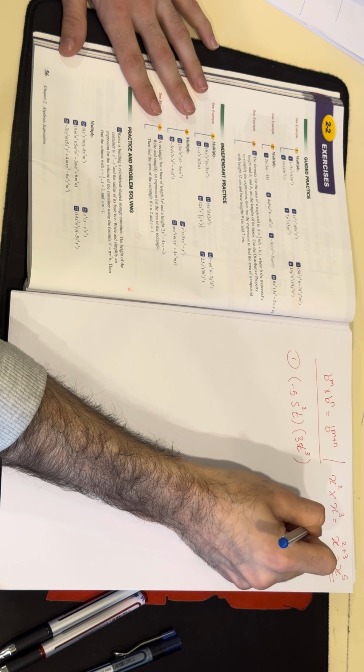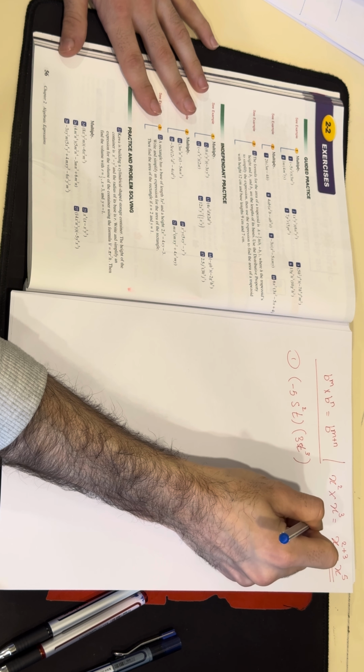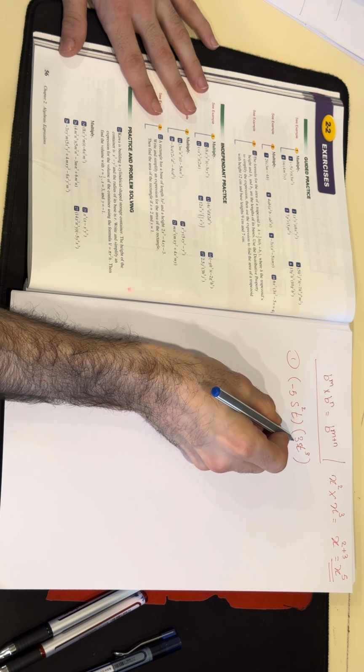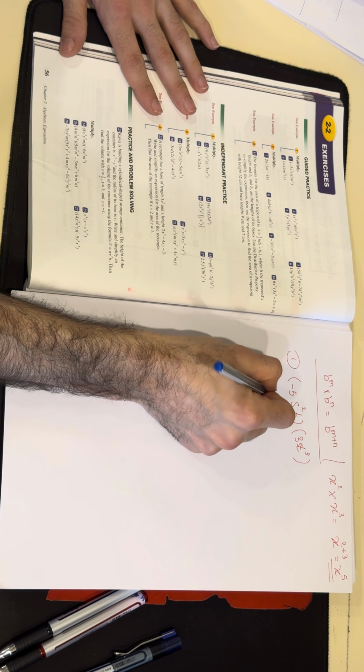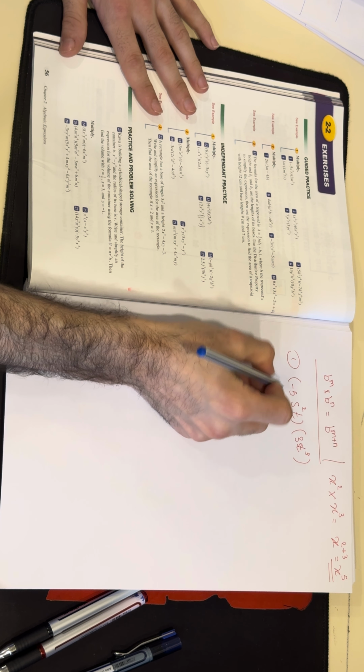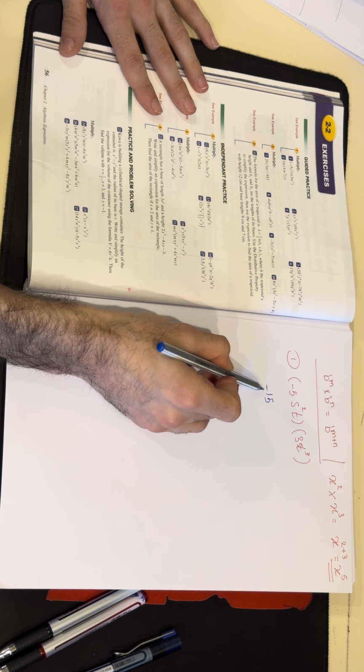If you remember, any number beside the letter is called a coefficient. We have 5 and 3, so 5 times 3 is 15. Negative times positive is negative. Be careful with the sign, because most of the time students forget to multiply the sign.